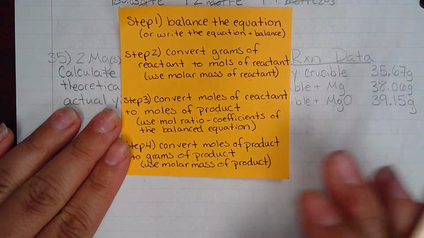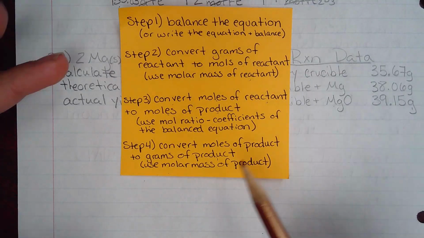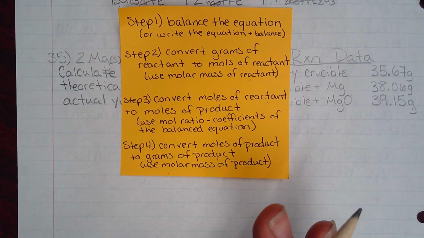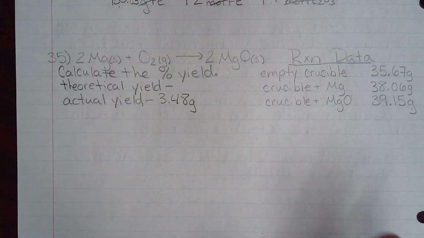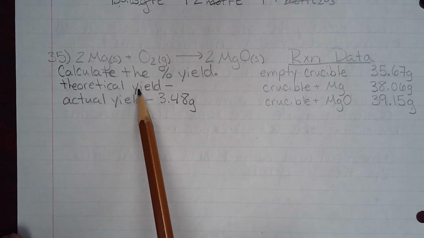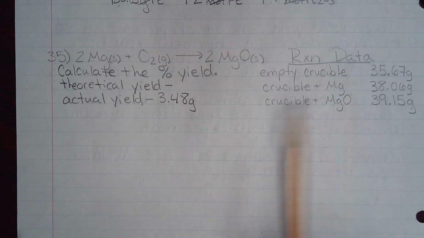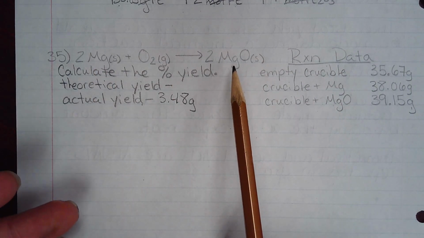The theoretical yield is what we've been calculating this whole time using our 4 steps. Now we're just giving a name to the calculations that we've been doing. So these calculations are theoretical yield. It's how much can we technically make if everything goes 100%. So in order to do a theoretical yield, you first have to know how much magnesium you're putting in. How much magnesium is going into the equation to make your magnesium oxide.